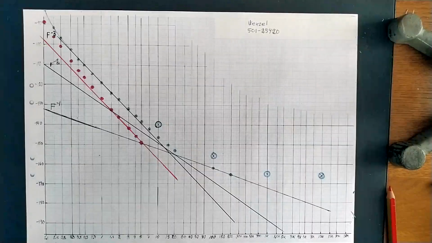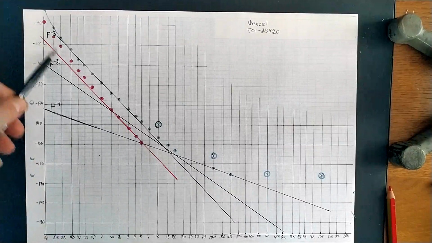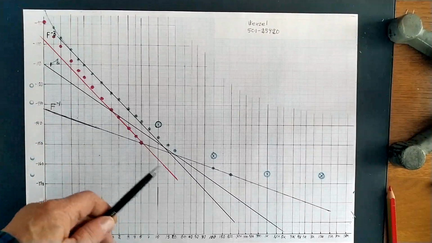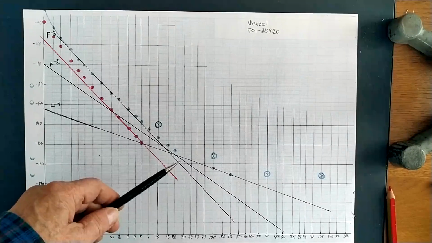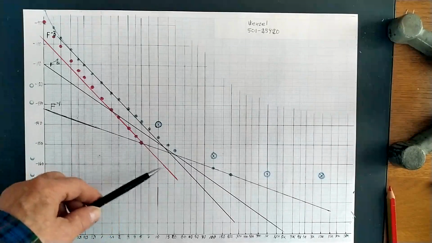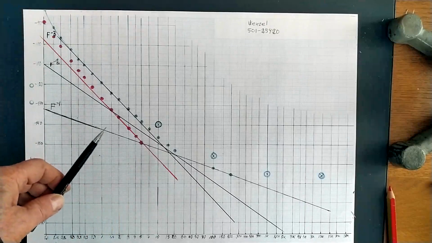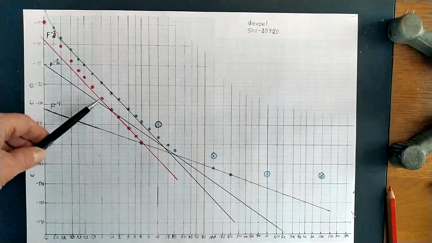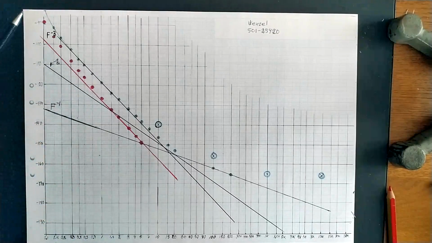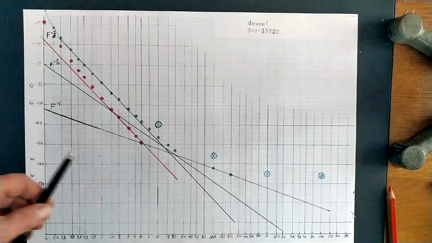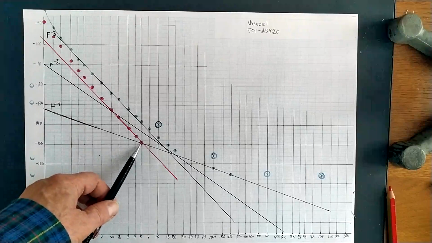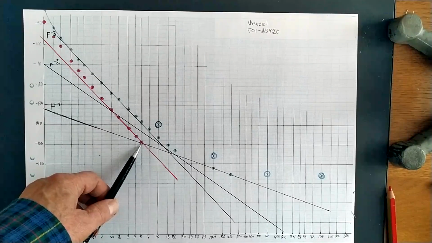I have plotted the result, the red data points, together with the results that I had for the Wenzel oscillator. And the red line is the f to the power minus 3. And there is a deviation here. Maybe it's infrasound, maybe it's something else. And this point is a little bit too low, about 1 decibel, but I think that is just the accuracy. This point was a bit noisy.